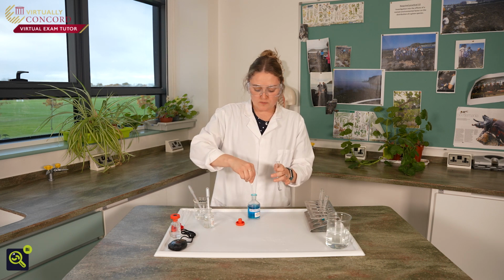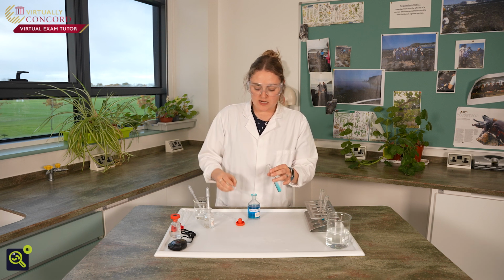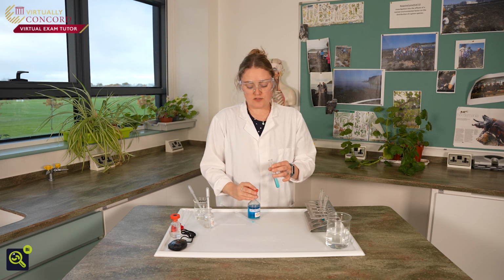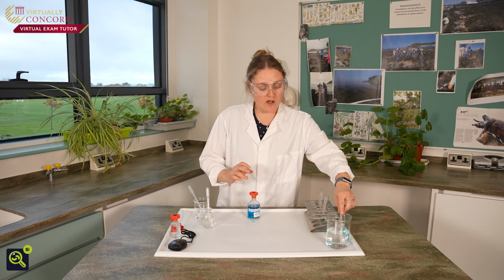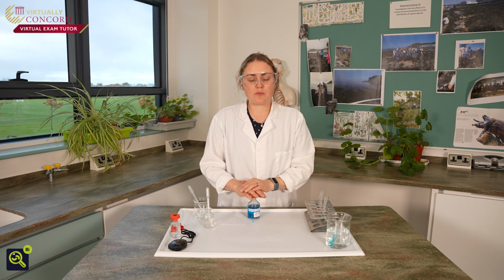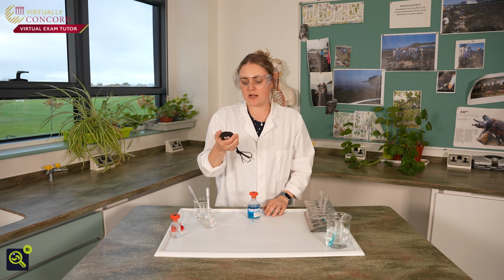And again, equal parts. So we are going to add some Benedict's solution in here. Now again, it needs to be heated. So it's going back into the water bath for 5 minutes and we will see the result. So I'm going to start my timer again for 5 minutes and we will come back afterwards.